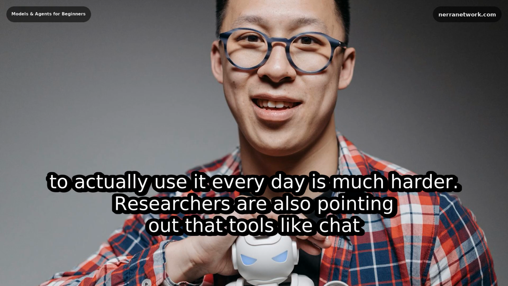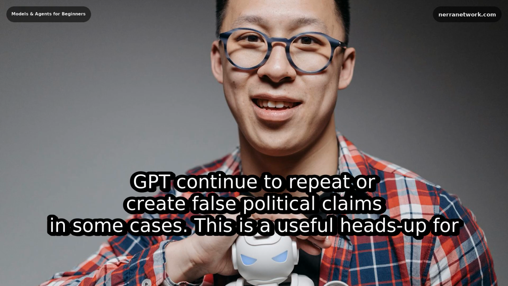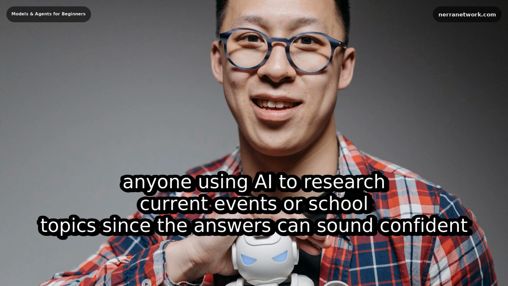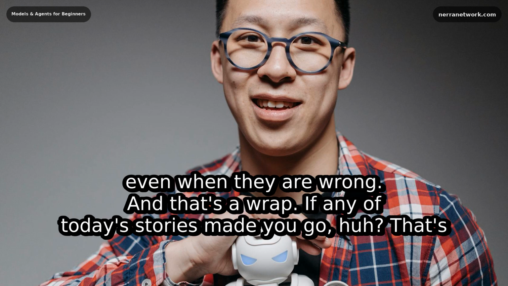Researchers are also pointing out that tools like ChatGPT continue to repeat or create false political claims in some cases. This is a useful heads up for anyone using AI to research current events or school topics, since the answers can sound confident even when they are wrong.